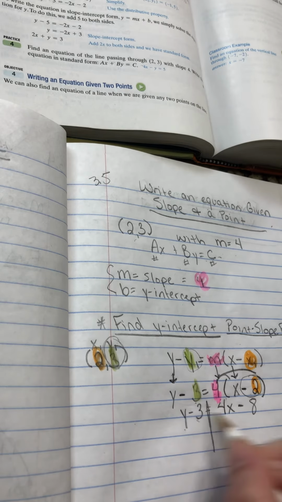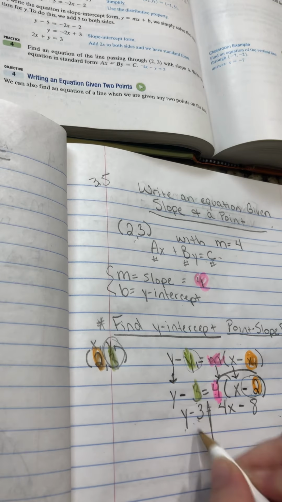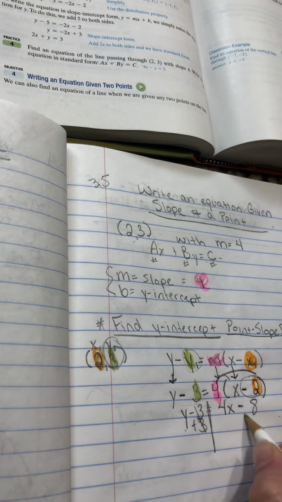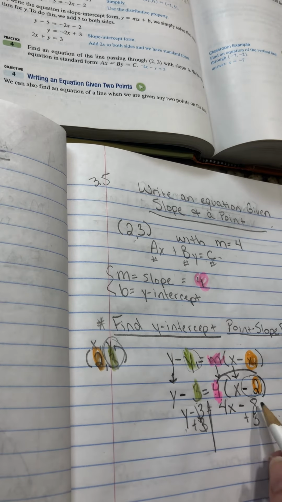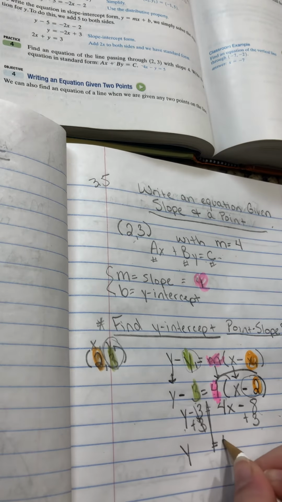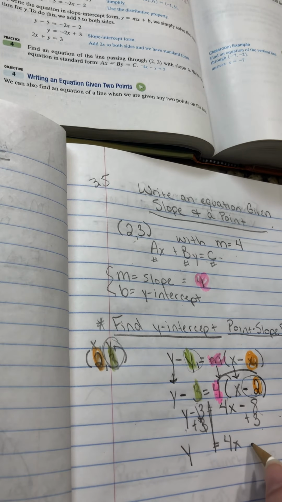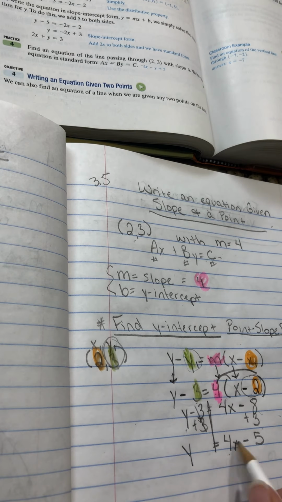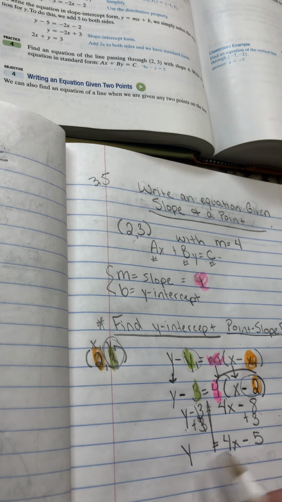I need to move that 3 to the other side, so we do the opposite and add 3. Its like term is the negative 8, so we combine the negative 8 and the 3. Now we have y equals 4x, negative 8 plus 3 is negative 5. If it wanted slope-intercept form, we already have it. However, we need to get this x on the other side.